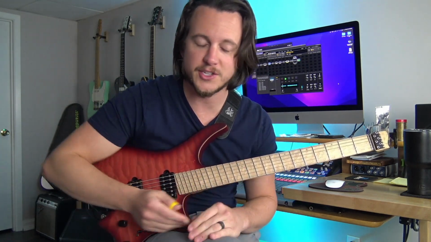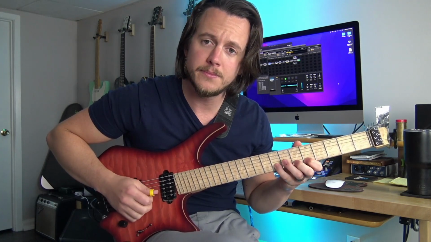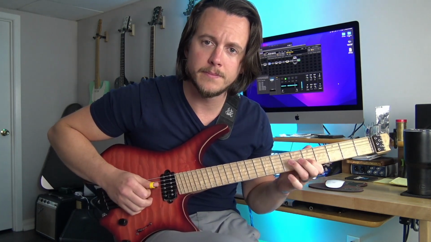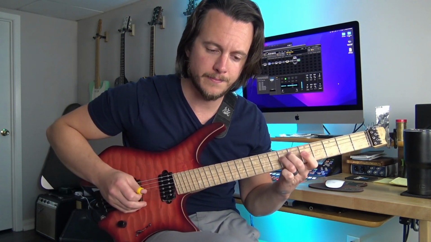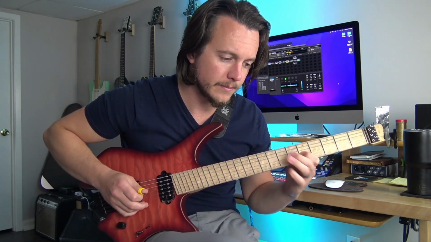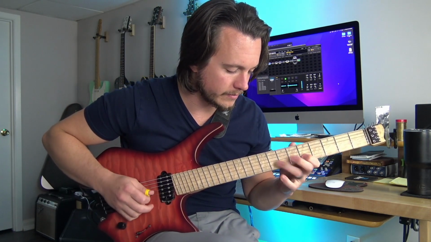Now I'm going to use Phrygian, which is the minor scale with a flat 2. And that one is a little bit more dissonant due to that flat 2.